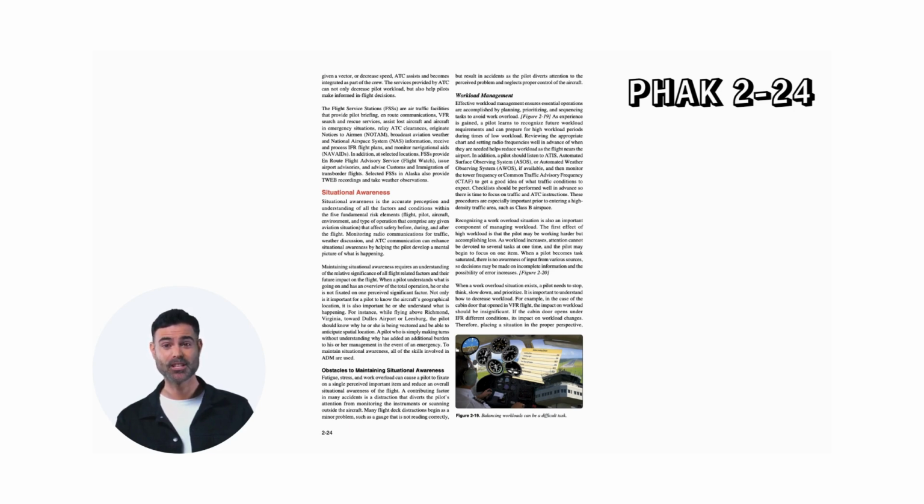The flight service stations, FSSs, are air traffic facilities that provide pilot briefing, en route communications, VFR search and rescue services, assist lost aircraft and aircraft in emergency situations, relay ATC clearances, originate notices to airmen, NOTAM, broadcast aviation weather and national airspace system, NAS information, receive and process IFR flight plans, and monitor navigational aids, navaids.